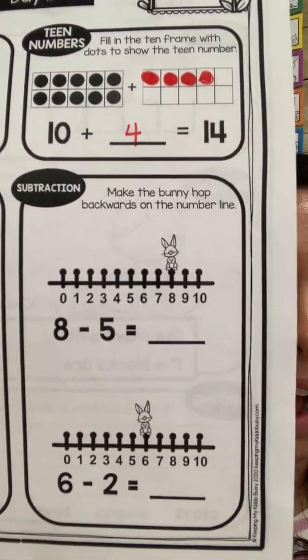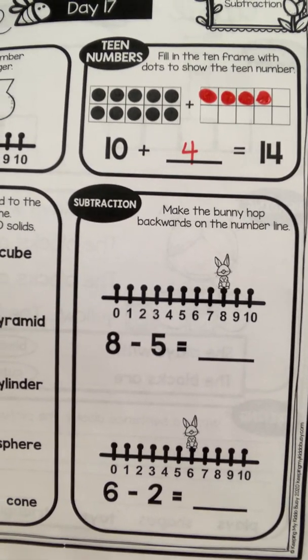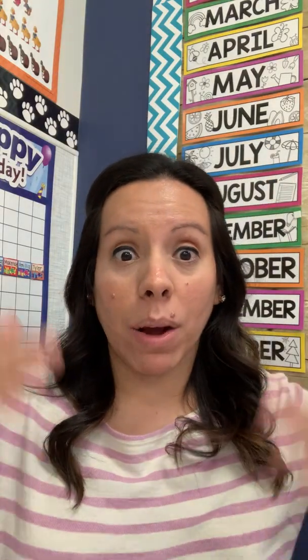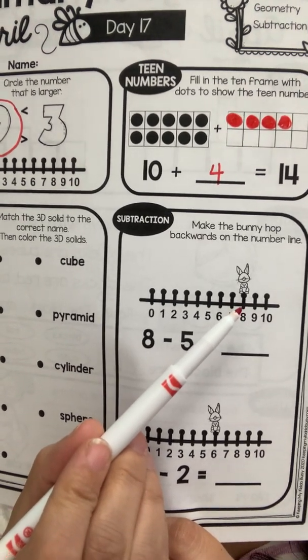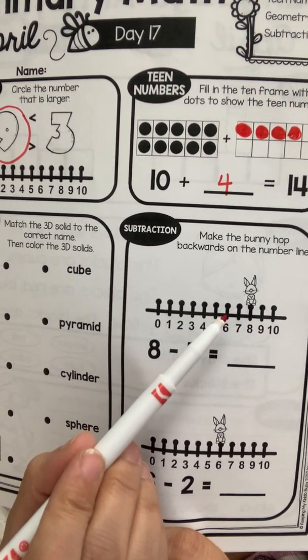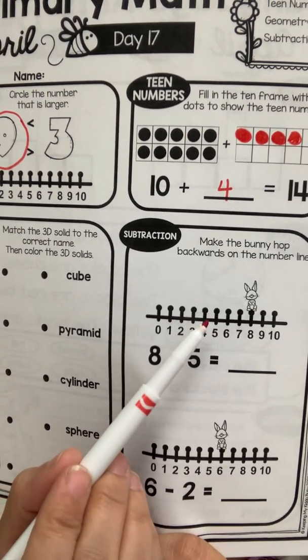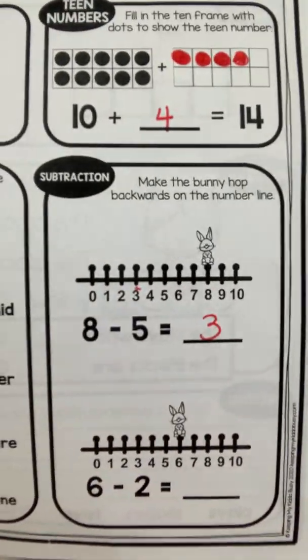Let's go over here to subtraction. Make the bunny hop backwards on the number line. So he's going to hop backwards. Have you ever hopped backwards before? It's a little hard, isn't it? So the bunny's on number 8 right here, but he's going to go backwards 5. Are you ready? So we have 1, 2, 3, 4, and 5. So where does that put him? He landed on number 3. So 8 minus 5 is 3.